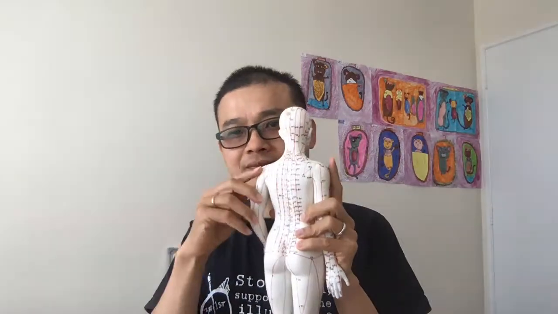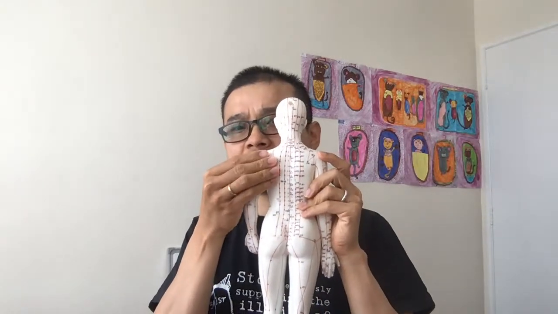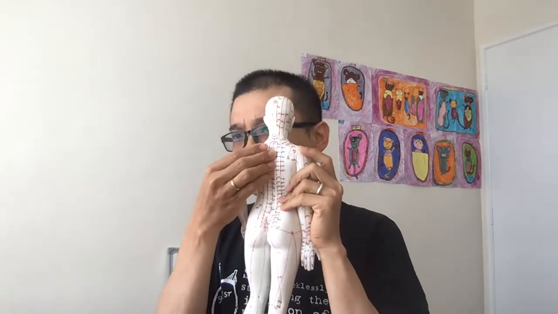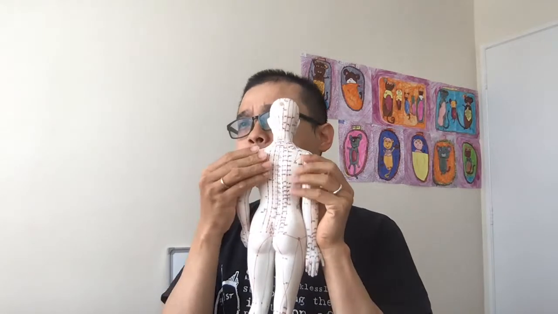Upper back pain is over here, whether the pain is in the middle, or here, on both sides, this acupressure point is going to work for you.